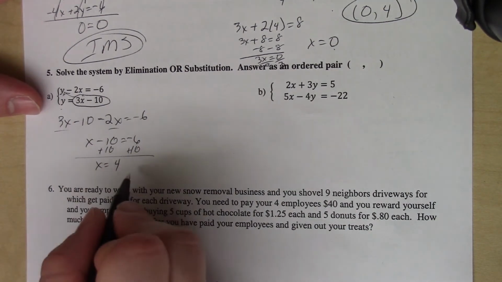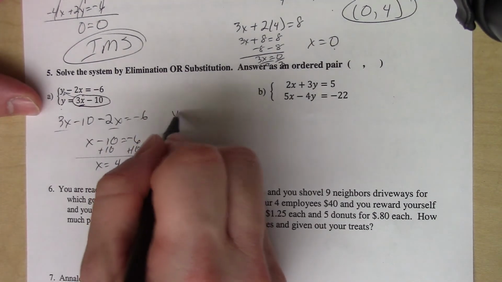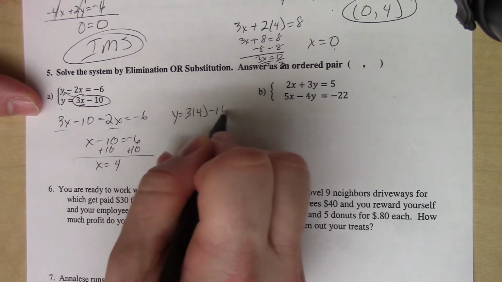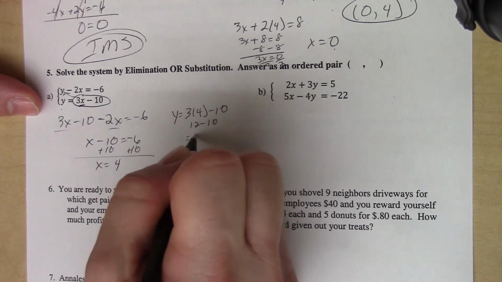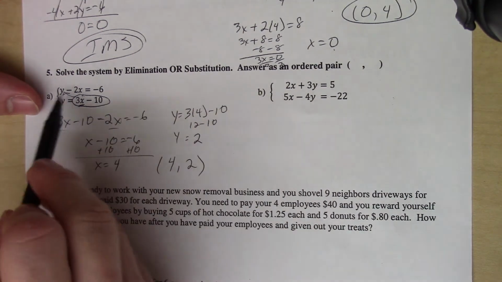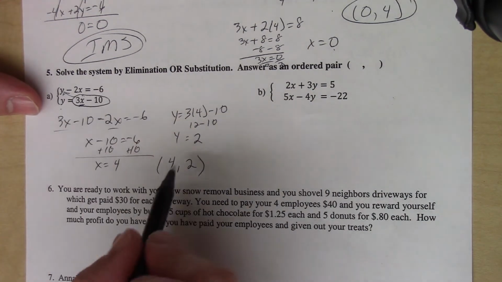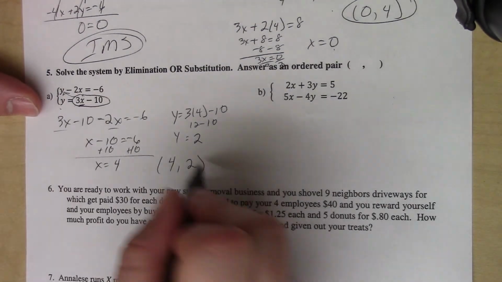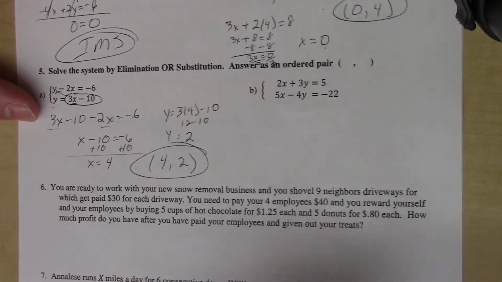I get 4. I go back and plug it in right here. y equals 3 times 4 minus 10. 12 minus 10 is 2. So I'm going to take (4, 2) as my solution. 2 minus 8 equals negative 6. 2 equals 12 minus 10, excuse me. It works, okay? Moving on to the next one.